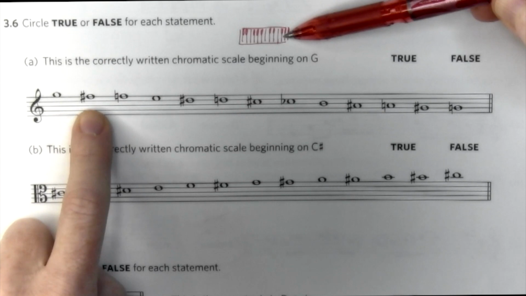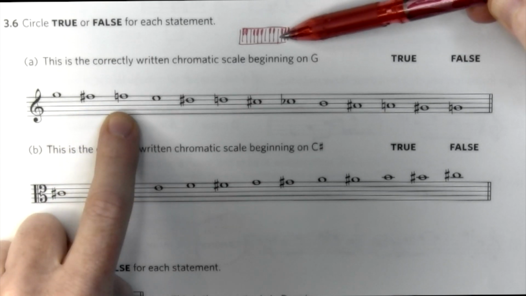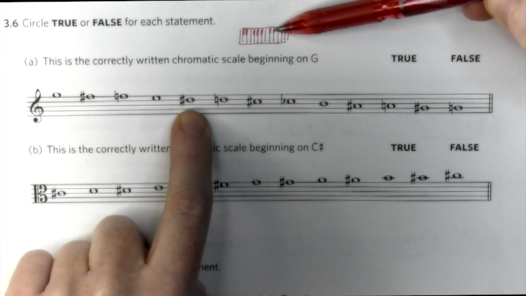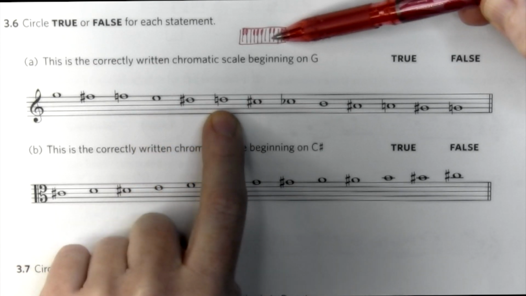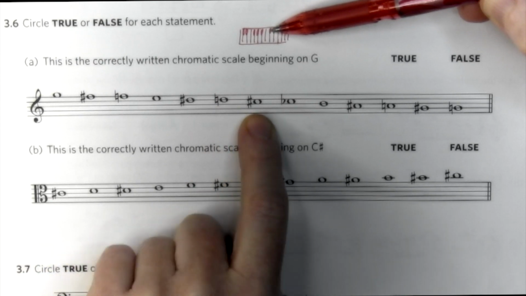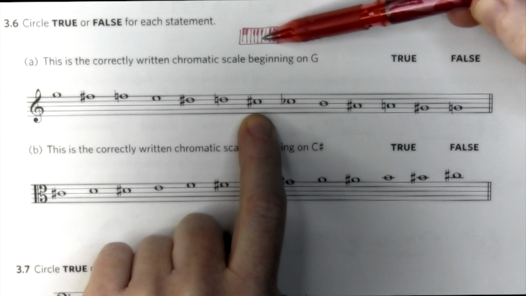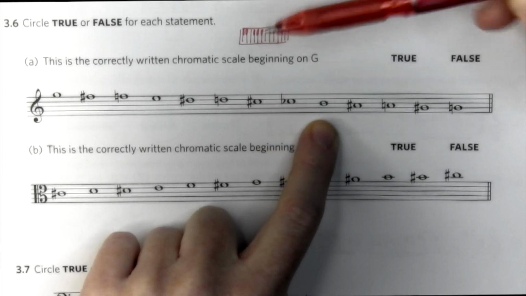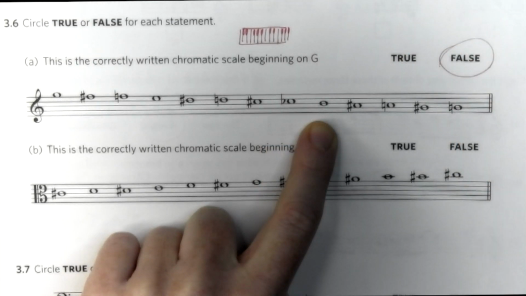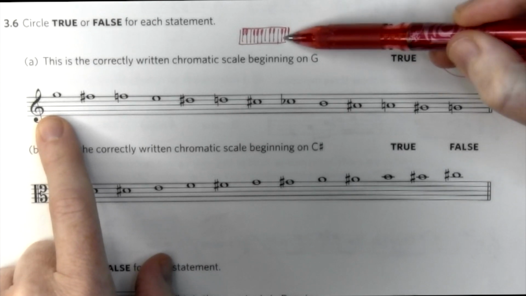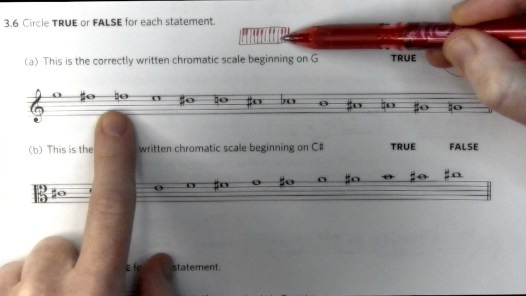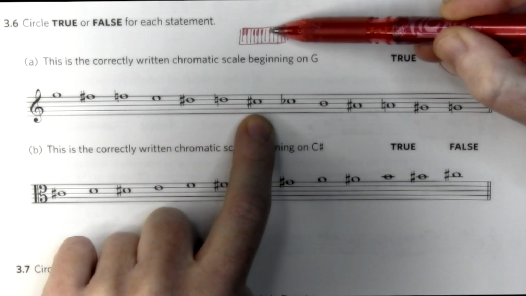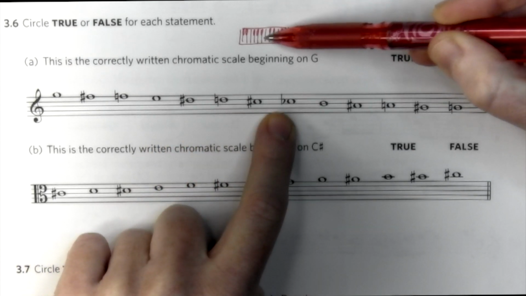Sol, Fa sharp, Fa natural, Mi, Re sharp, Re natural, Do sharp, Do flat, and B. That's already a mistake. This is false. We don't need to go on. We found a mistake. Sol, Fa sharp, Fa natural, Mi, Re sharp, Re natural, Do sharp, and then Do flat. So there is a gap here.